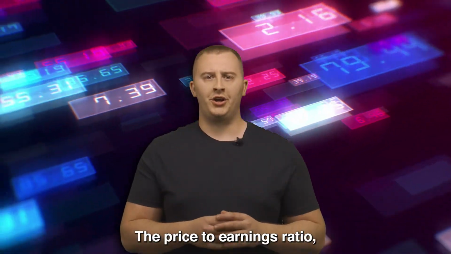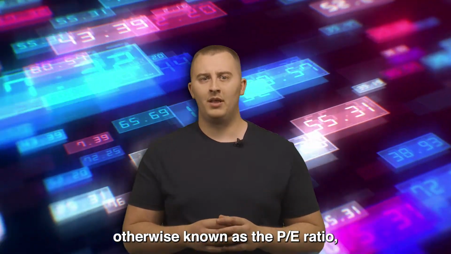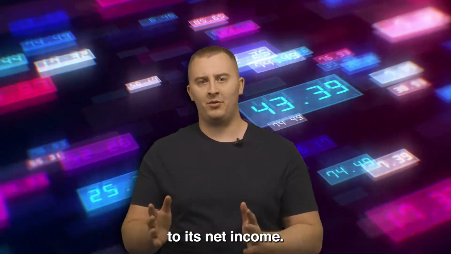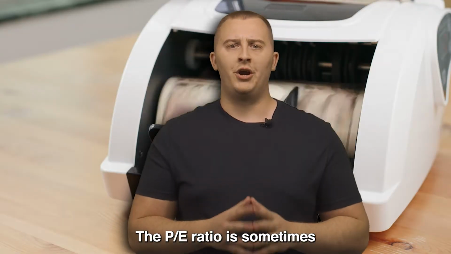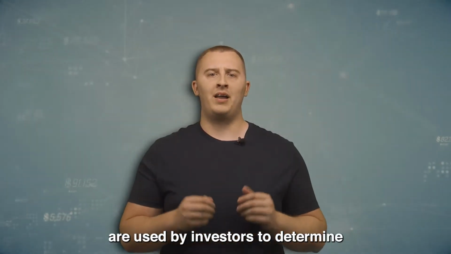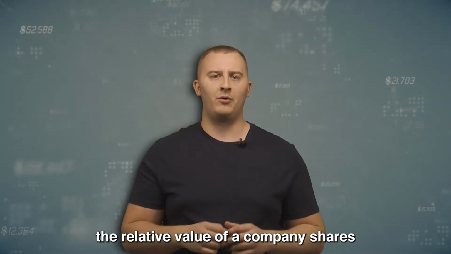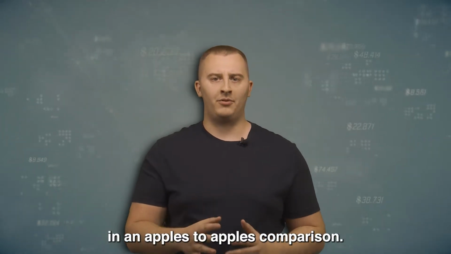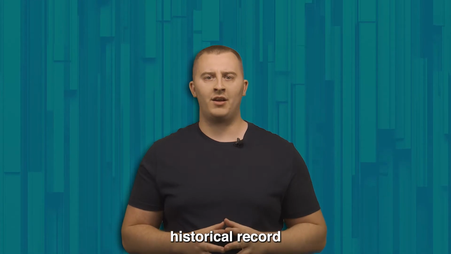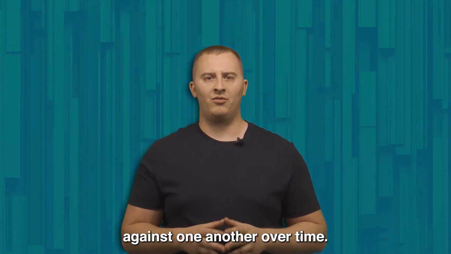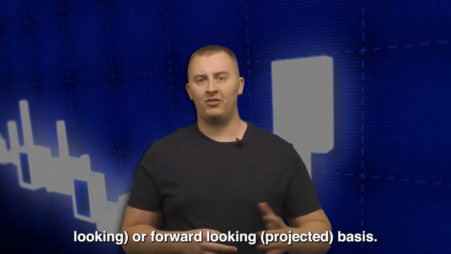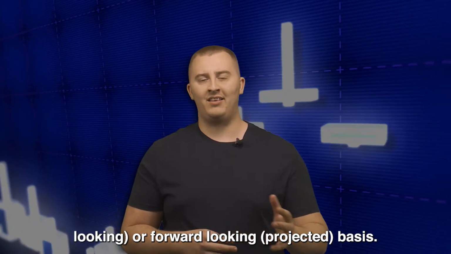The price to earnings ratio, otherwise known as the PE ratio, is the ratio for valuing a company that measures its current market cap relative to its net income. The PE ratio is sometimes known as the price multiple or the earnings multiple. PE ratios are used by investors to determine the relative value of a company's shares in an apples to apples comparison. It can also be used to compare a company against its own historical record or to compare different markets against one another over time. PE may be estimated on a trailing, backwards-looking or forward-looking projected basis.